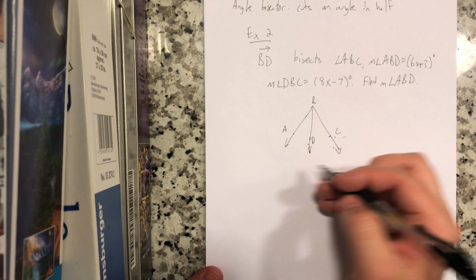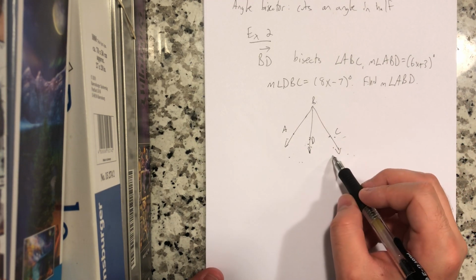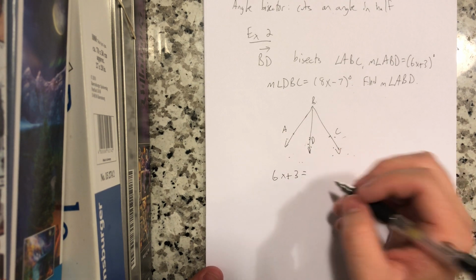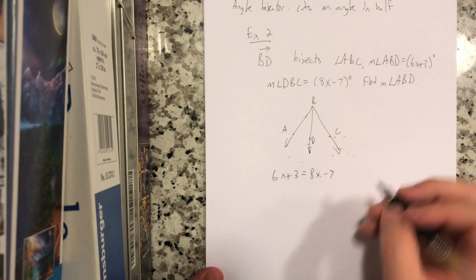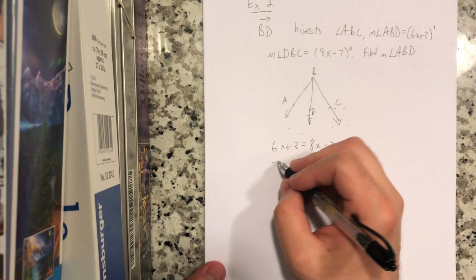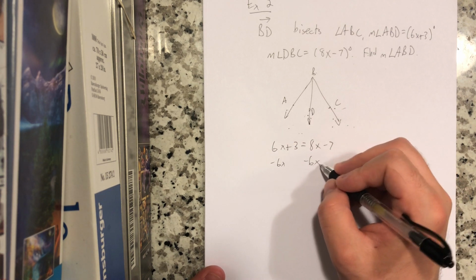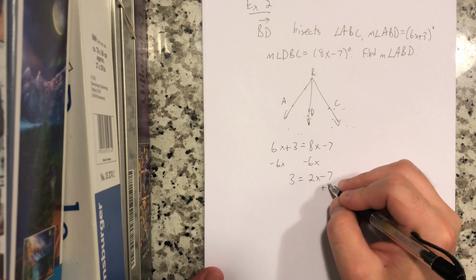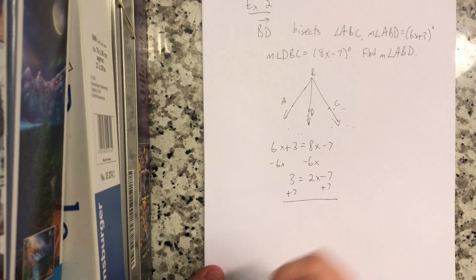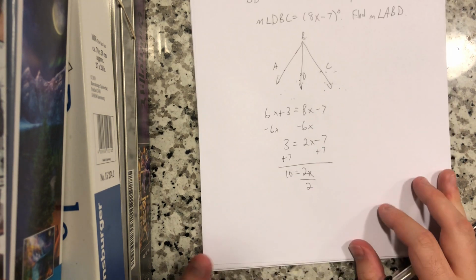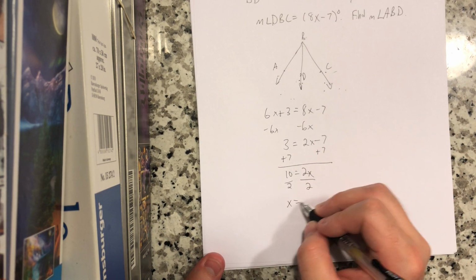Well, since it's bisected, these two angles are going to end up being congruent. So 6x plus 3, remember congruent means equal, is equal to 8x minus 7. We can solve this as an algebra equation. 3 equals 2x minus 7. You can add 7 to both sides. 10 equals 2x. Divide by 2, and you get x is equal to 5.